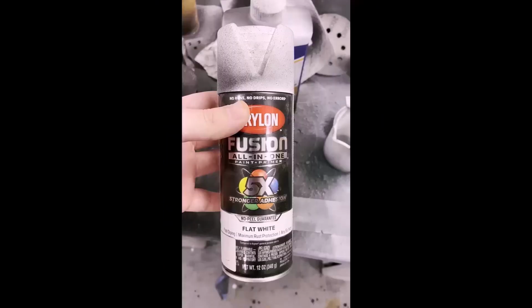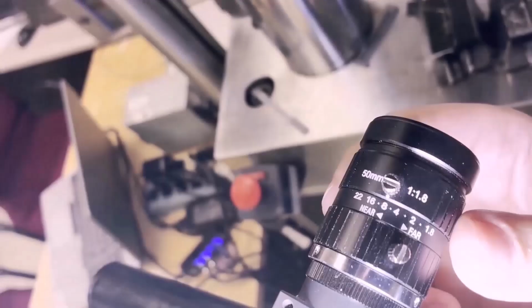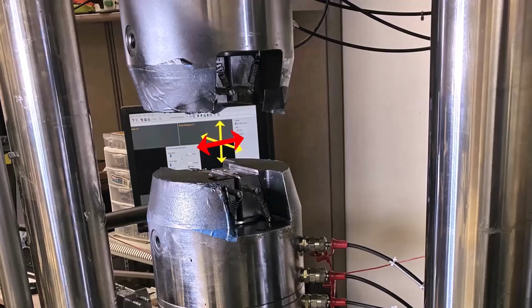Now, the second major difference between planar and non-planar stereo DIC is that depth of field becomes much more important. The reason the aperture was closed to f8 for the testing is that the more the aperture is closed, the more the depth of field is increased. The depth of field is the total distance in front of and behind the optimum focus distance over which objects remain in acceptable focus. With DIC, we're thinking about the speckle pattern.